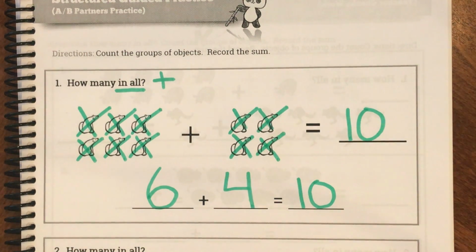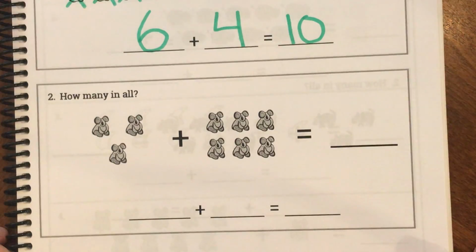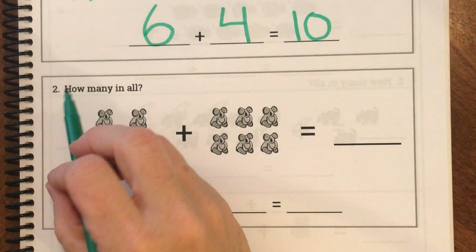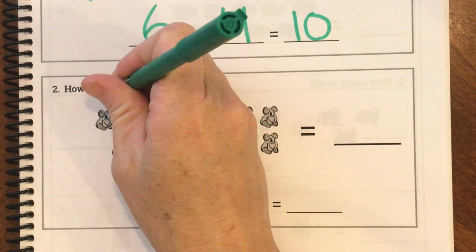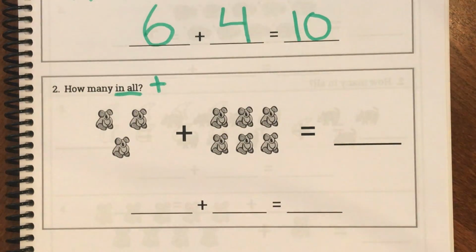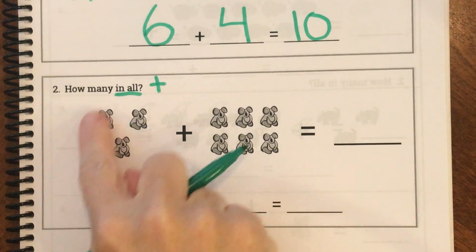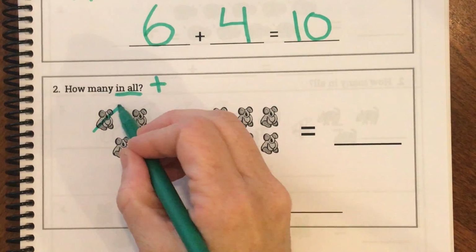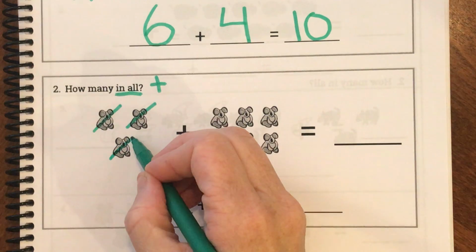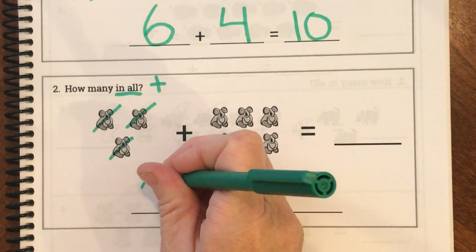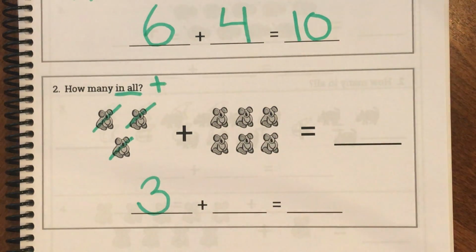Okay, boys and girls, let's do one more together. Okay, so our question says, how many in all? In all tells us we're going to add them. Okay, so let's count our first group. We have 1, 2, 3. Okay, so let's record our number of 3.